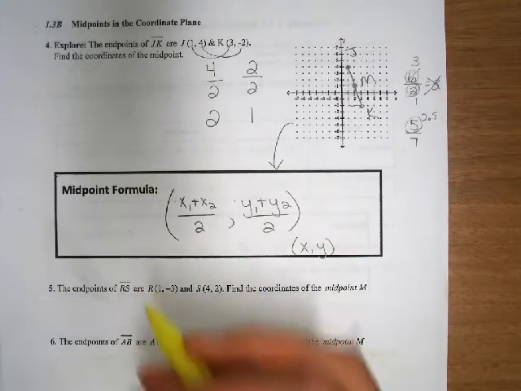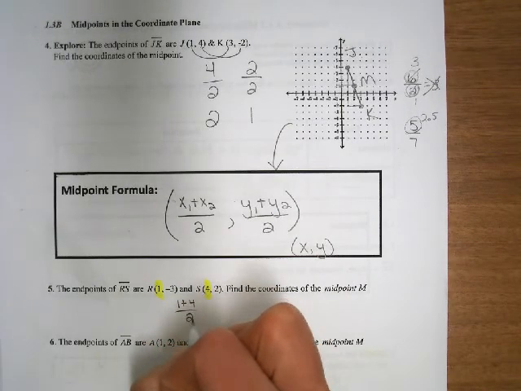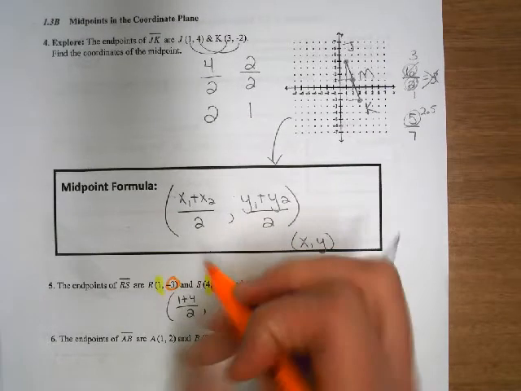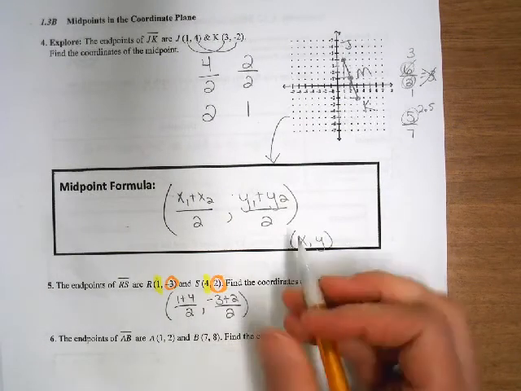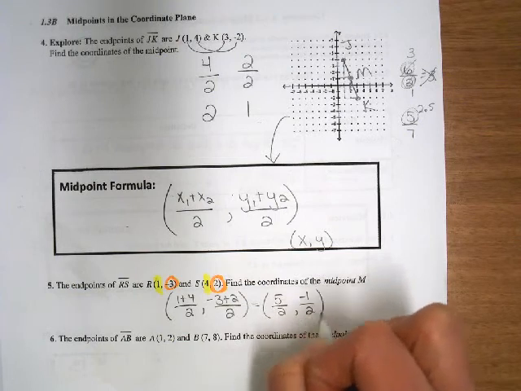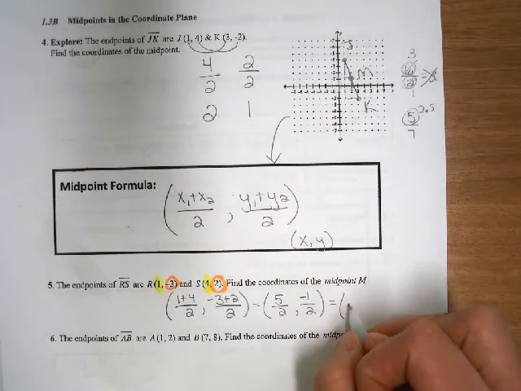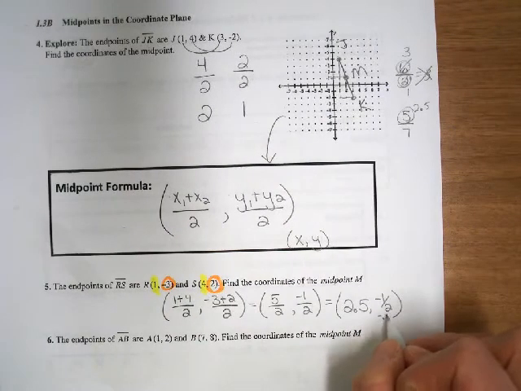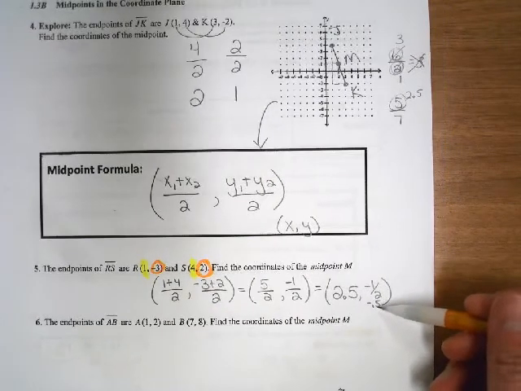So let's take a look at number 5. I'm going to add my x's together, so 1 plus 4. Now typically you probably do that in your head, but I'm just showing you the exact formula. So it's 1 plus 4, and then we're going to take negative 3 plus 2. So that's 5 divided by 2, and that's negative 1 divided by 2. Now, I don't care if you leave it like this, but a lot of people would probably go ahead and work this out. So that would be 2.5, and then this one people might just leave, or you can say negative 0.5 if you want. But notice how they came out to be decimals.